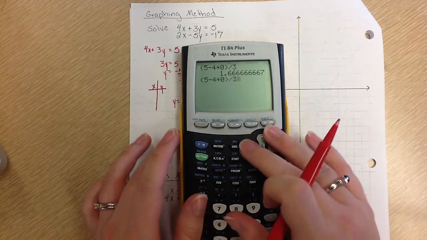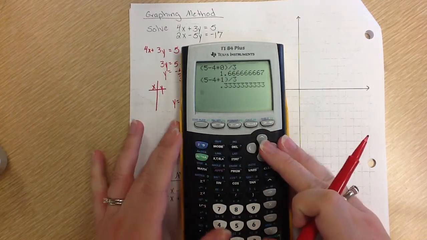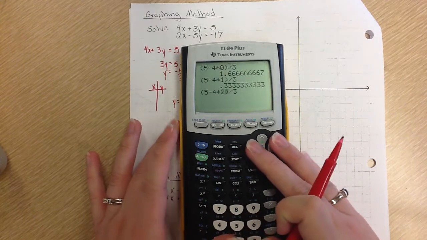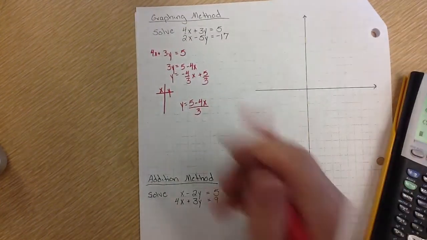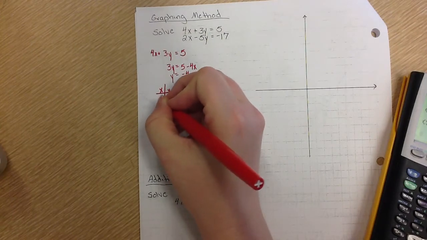Nope, I want whole numbers. So instead of 0, let's try 1. Nope. How about 2? Yep, so when I put in a 2, I get out a negative 1, so that's one ordered pair. 2, negative 1.